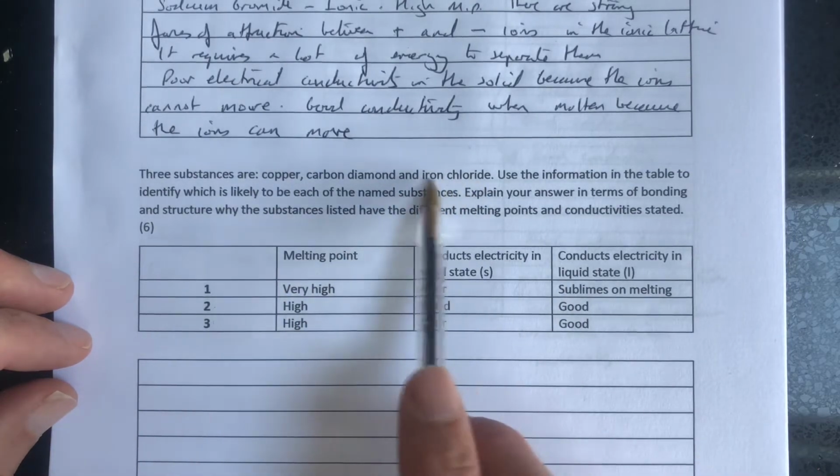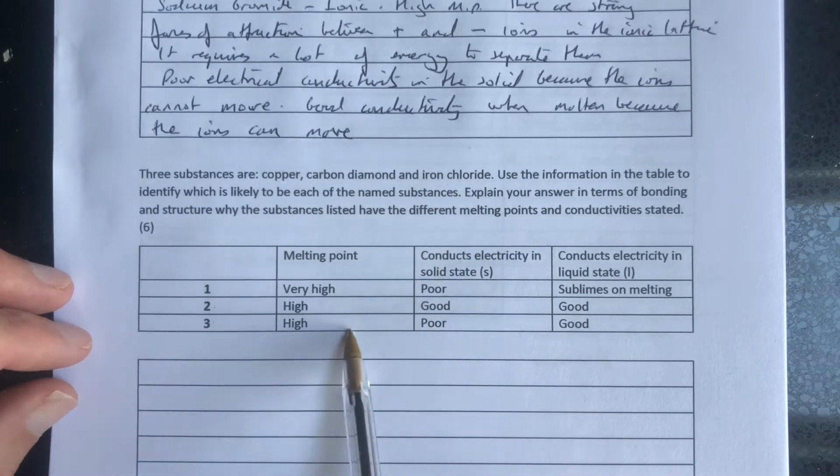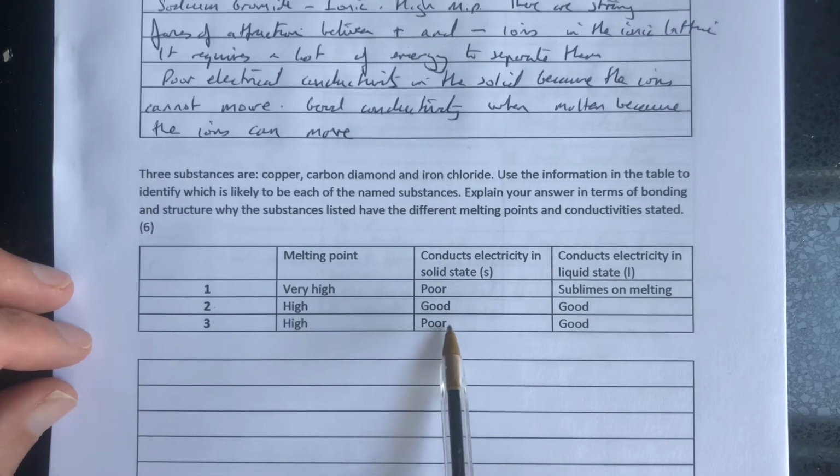Iron chloride, metal, non-metal, ionic. So that's a high melting point. Poor conductor in the solid state, because the ions can't move, and good conductor in the liquid state. So 3 is iron chloride.